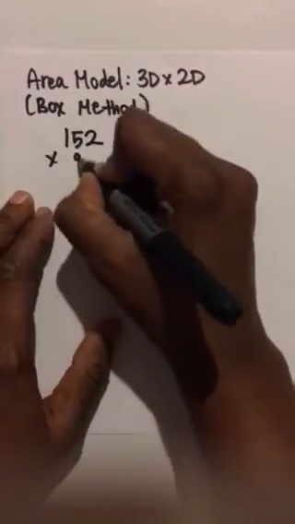Area model using a 3-digit times a 2-digit. This is also known as the box method. Let's start with 152 times 98.